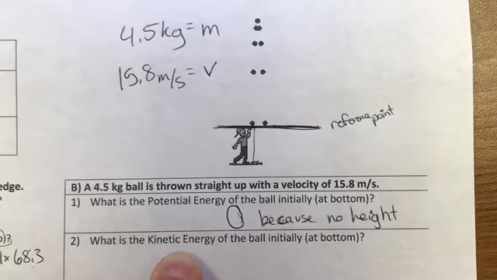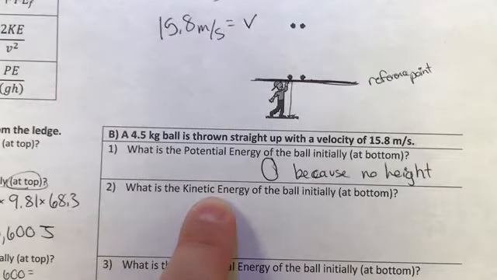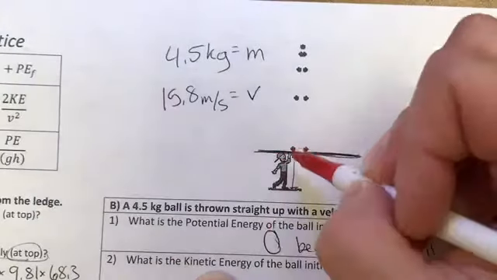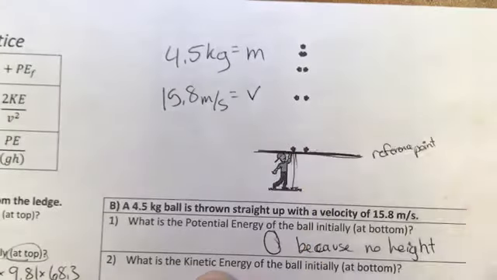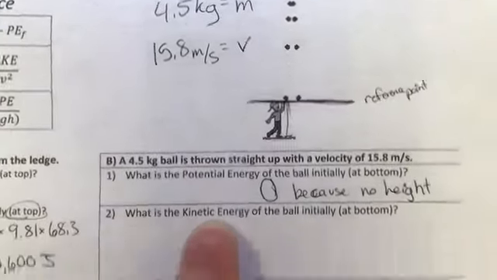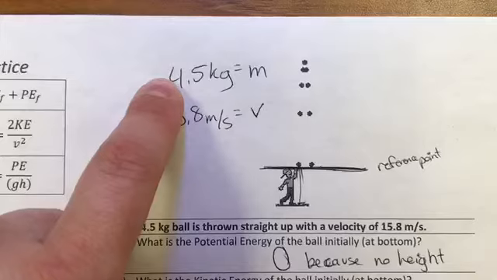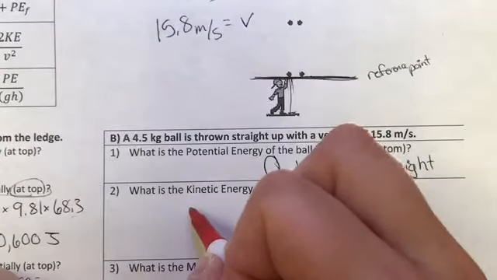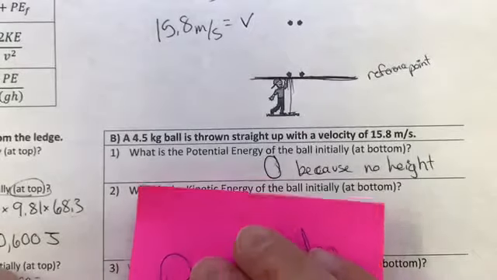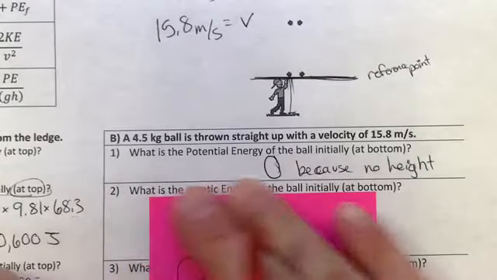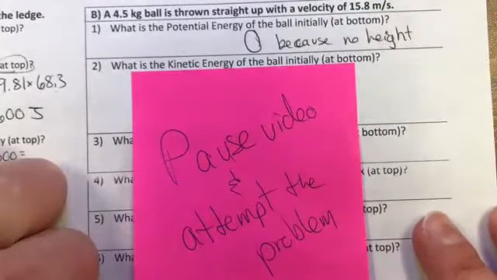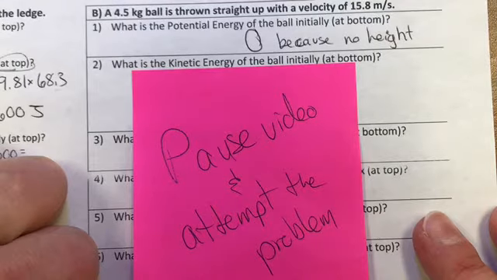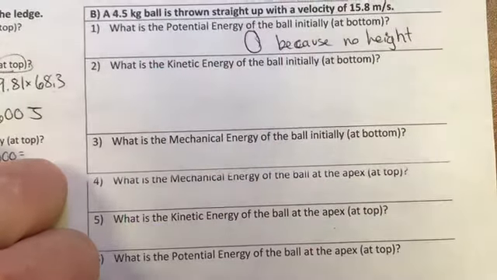So my potential energy is 0. Kinetic energy. What's my kinetic energy at the bottom? Well, that's at the moment he's let go, so at that point it's going very fast. Velocity and mass, we can solve for the kinetic energy. Okay? So, if you have not attempted this yet, pause and attempt this. Okay.